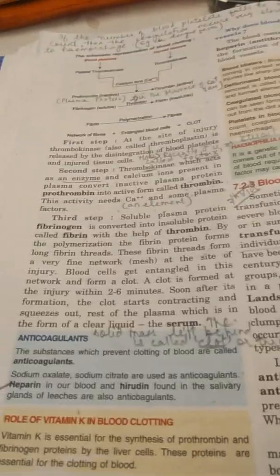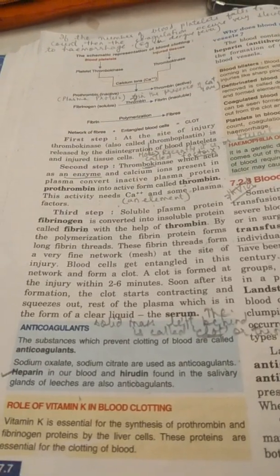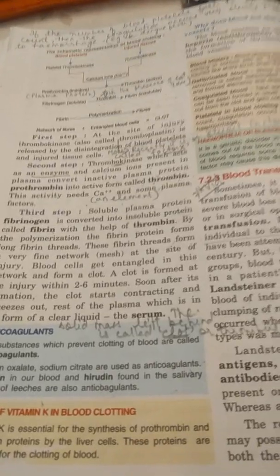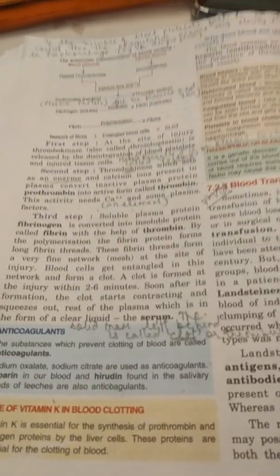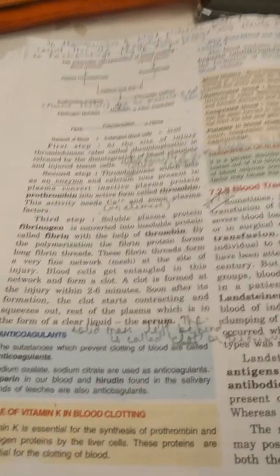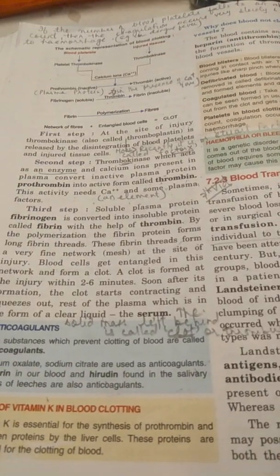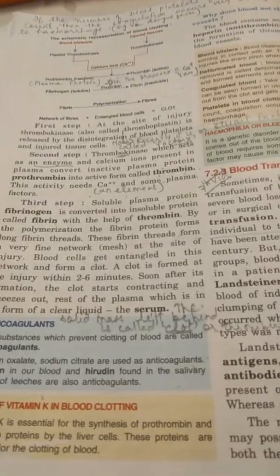And on polymerization, these threads will form a network of threads which will entangle or trap the blood cells and will form a clot or a thrombus at that point. The clot is also called thrombus.